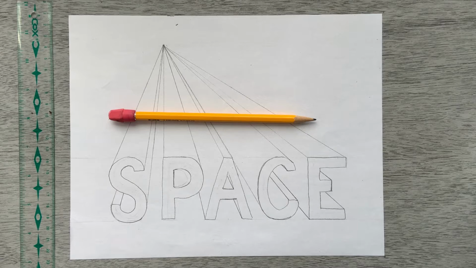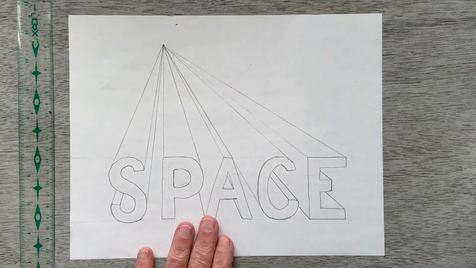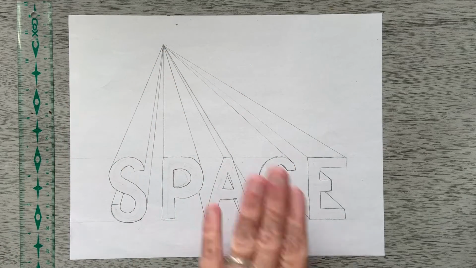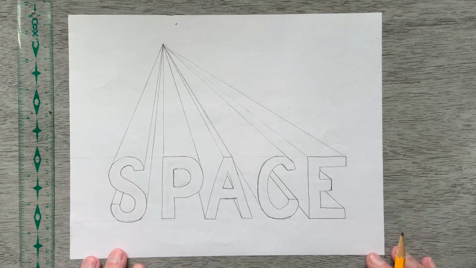Good day, artists. Today, for this video, we're going to be talking about how to stop your one-point perspective lettering from going off to infinity and beyond if we just want 3D block lettering. So we've already got our lettering spaced. We have our block letters. We have all our one-point perspective linear lines going towards the vanishing point.